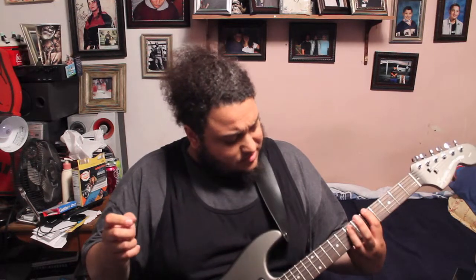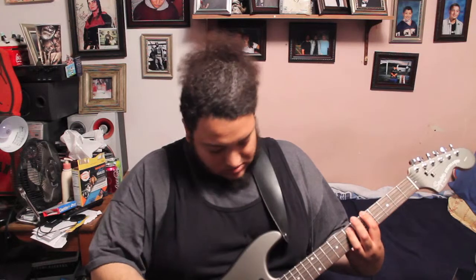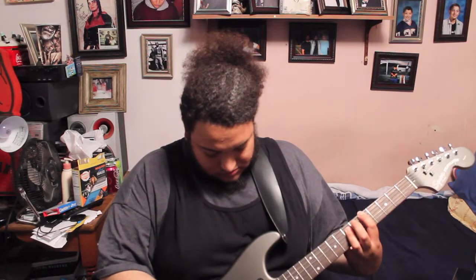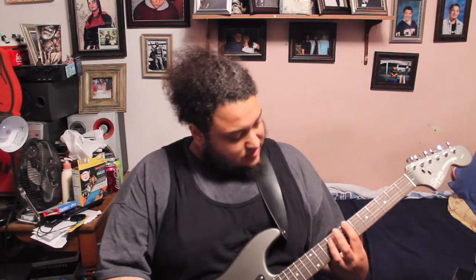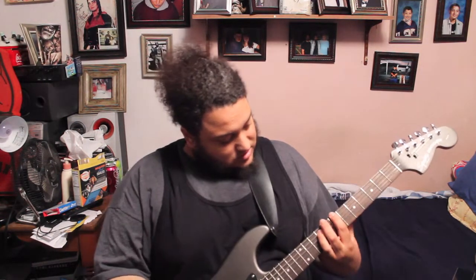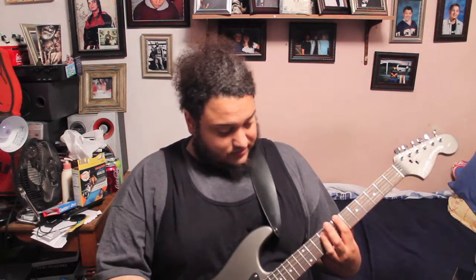And then after that, the 5th string, 7th fret. Still the same shape. And then after that, it's the 6th string, 7th fret right here, and then the 5th string, 9th fret.